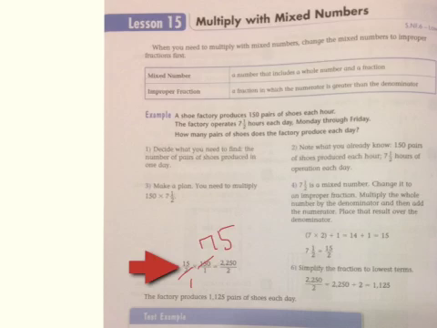So then when we multiply, crossing that out, 15 times 75 is automatically going to give us 1,125 over 1. And of course that's going to equal 1,125.